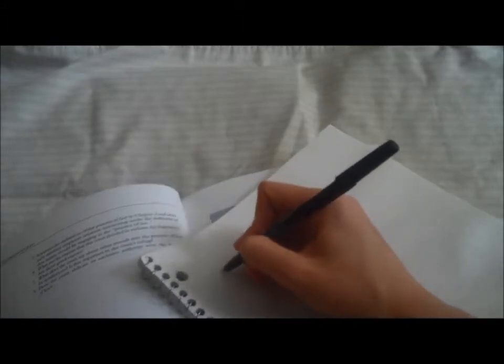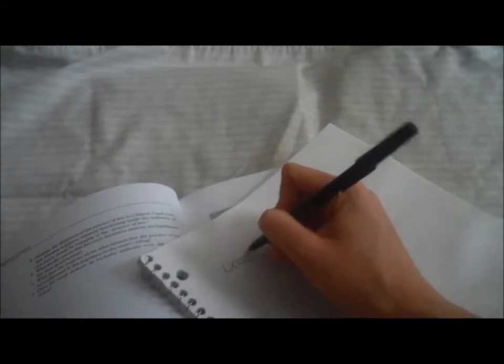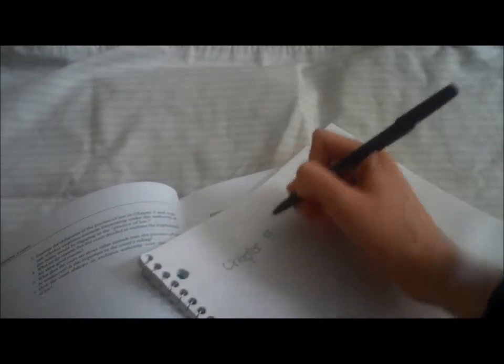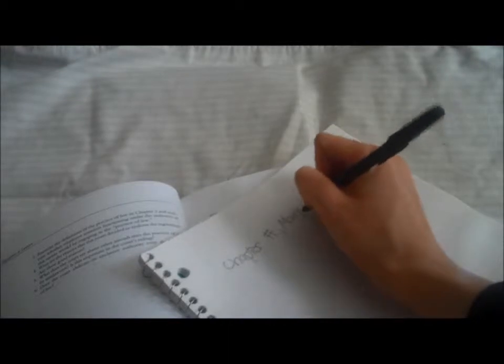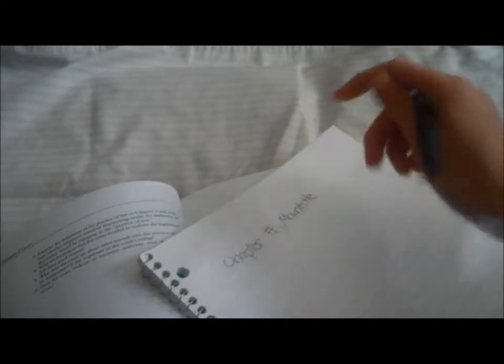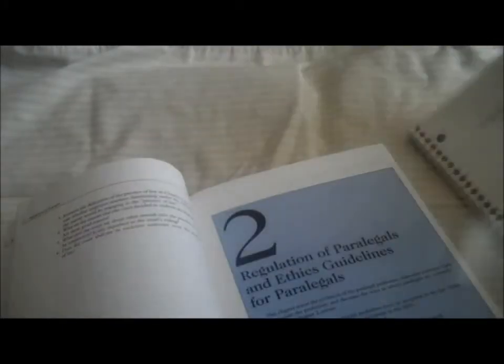So I would start off with the chapter number and then the main title. Yeah, I'm just doing this for time's sake, but yeah. Chapter number and main title. And here's the first title, and then here's the subsection.